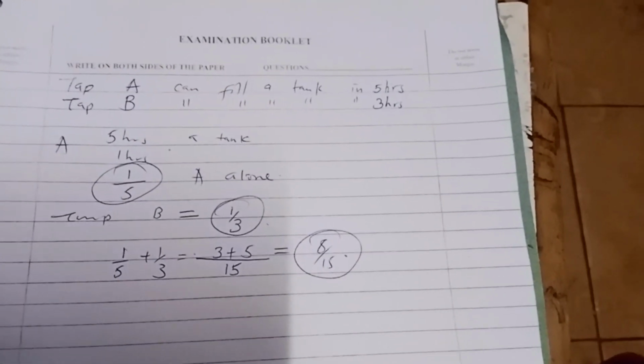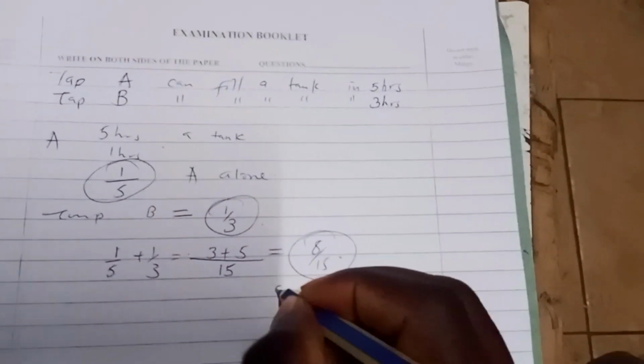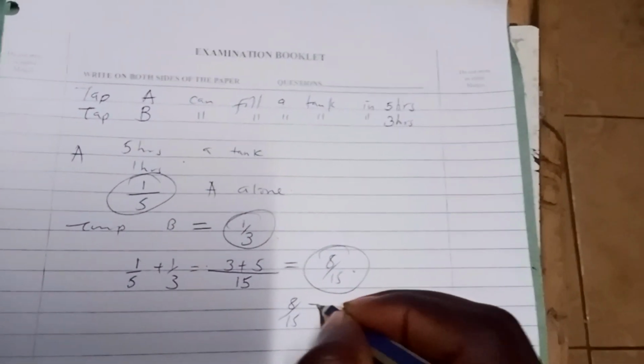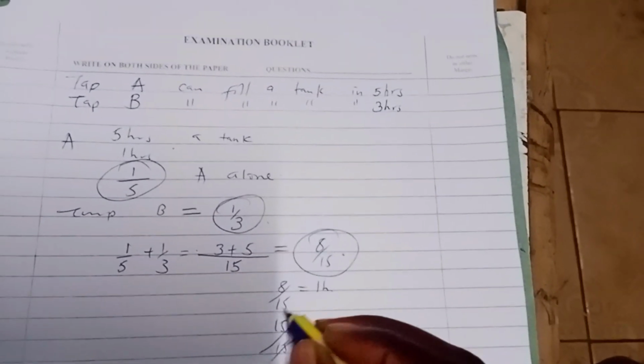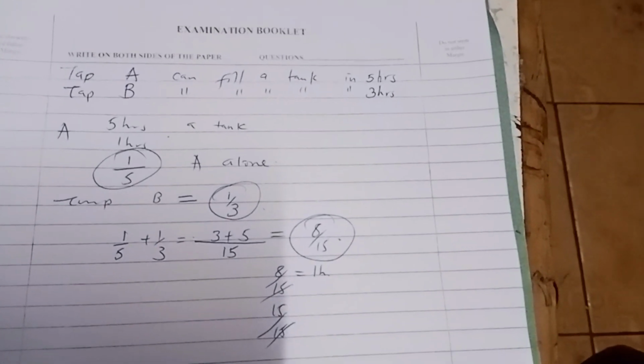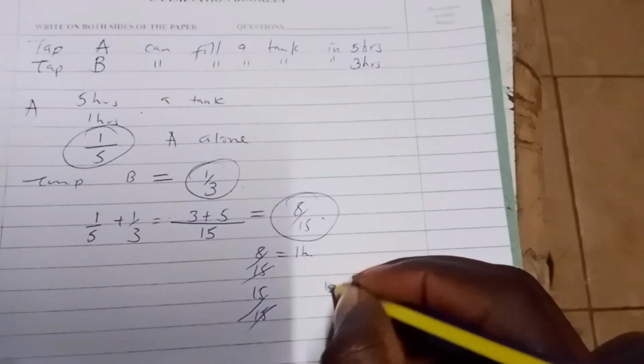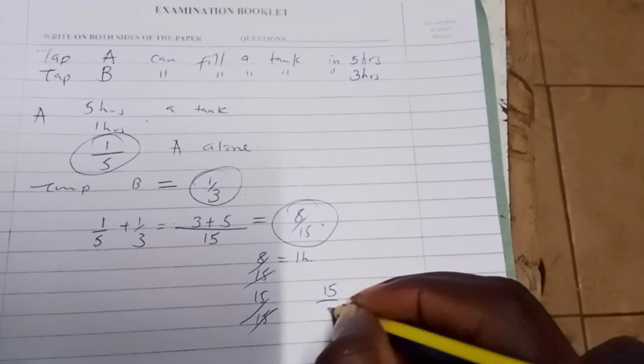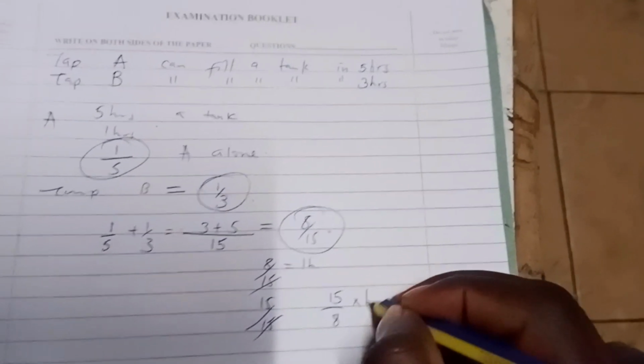Then you ask yourself, if this fraction of 8/15 equals 1 hour, what about 15/15, which is now the full tank? So the denominator and denominator will cancel out, and you will just have 15/8, which is the reciprocal, times 1 hour.